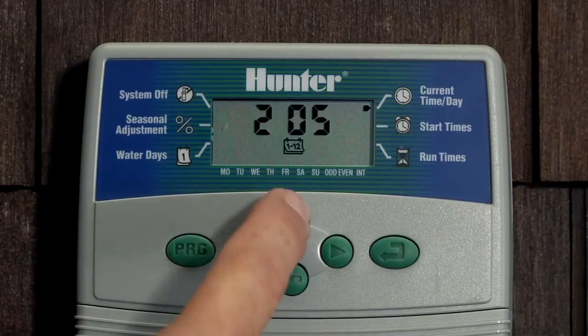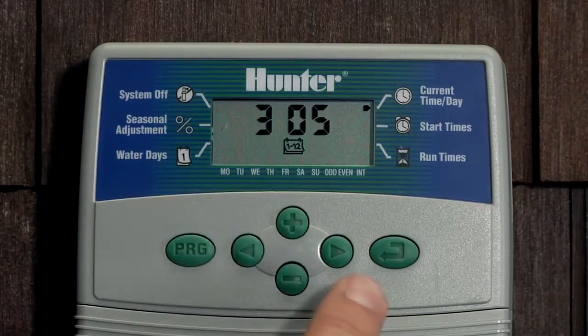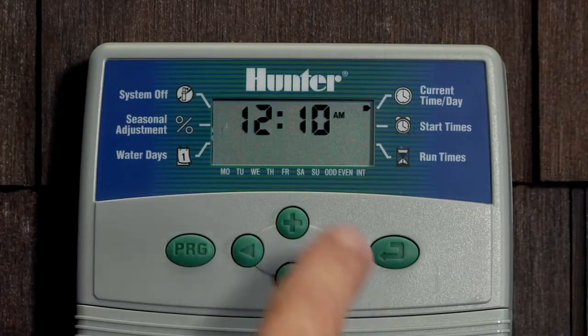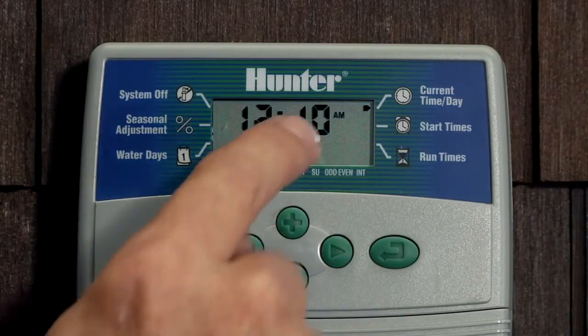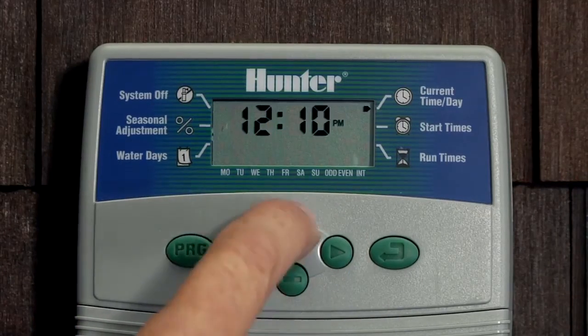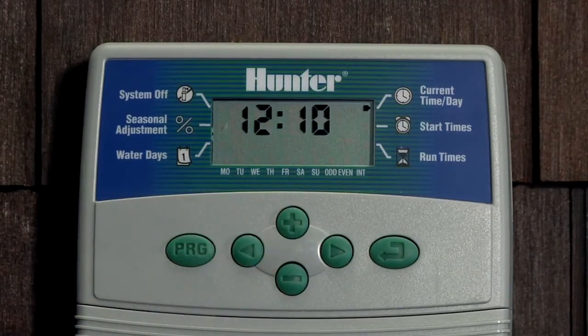You can use the minus or plus to change the month. By tapping the right arrow, it goes to the day and it jumped over to AM PM. On AM PM, it's very small there to the right, but you can tap the plus to go to PM and the plus to go to 24-hour mode or back to AM.